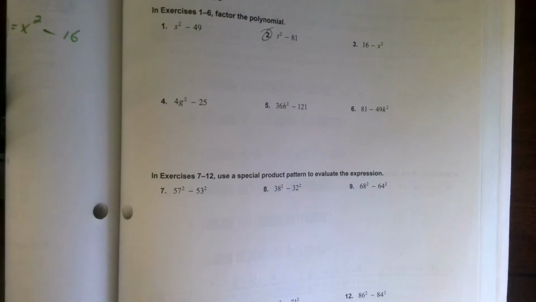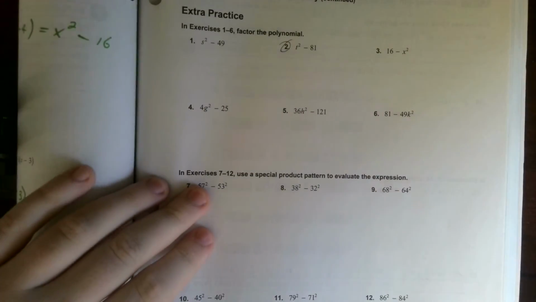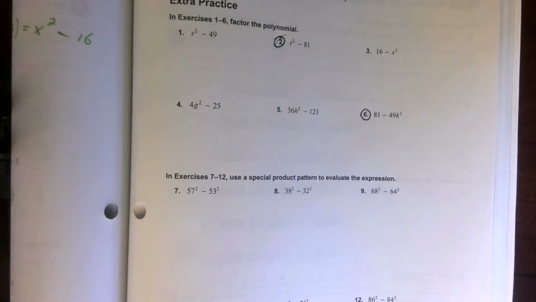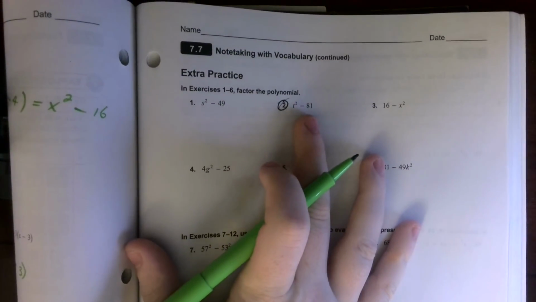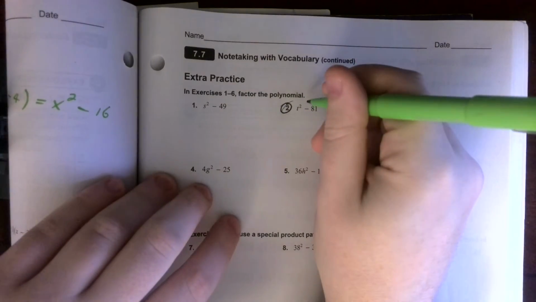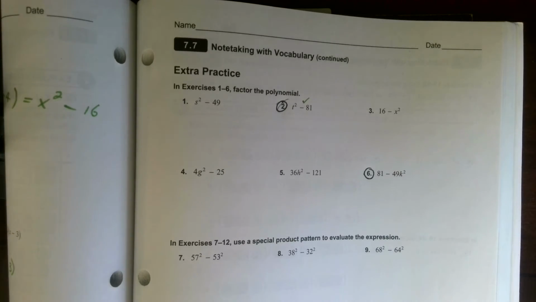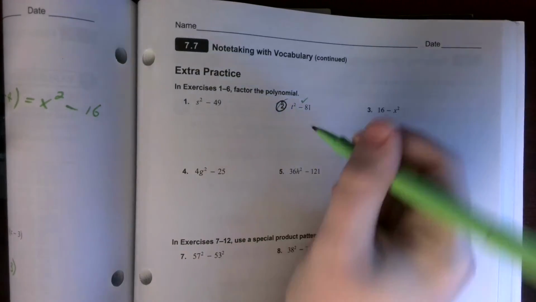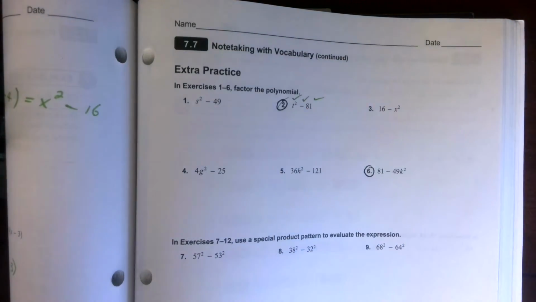So let's take a look at the next page. Let's take a look at page 227, where there are a bunch of examples like this. I want us to try out problem number 2, and then I want us to take a look together at problem number 6. Problem number 2 is t squared minus 81. So first thing we need to check is, is there a difference? Yes, there's a subtraction sign, so we know that it's a difference. We then need to see if both of these are perfect squares. T squared is just t times t, so that's a perfect square. 81 is 9 times 9, so that's a perfect square.